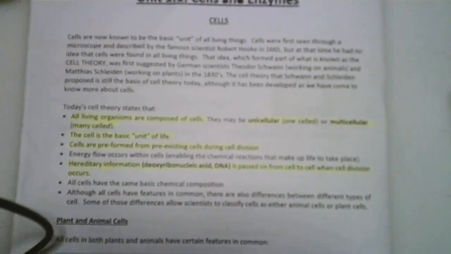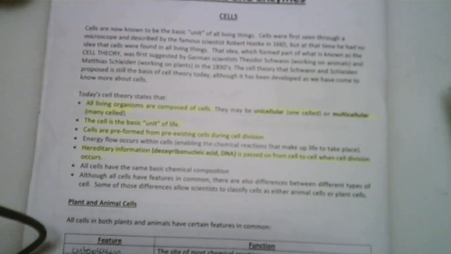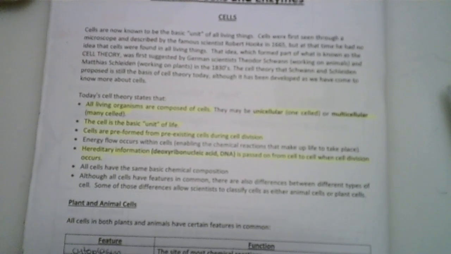All living organisms are composed of cells. They may be unicellular, which means one celled, or multicellular, many cells. The cell is a basic unit of life. Cells are formed from pre-existing cells during cell division. Energy flow occurs within cells, enabling the chemical reactions that make up life to take place. Hereditary information, which is DNA, is passed from cell to cell when cell division occurs.